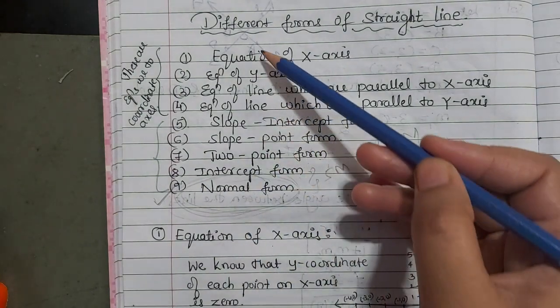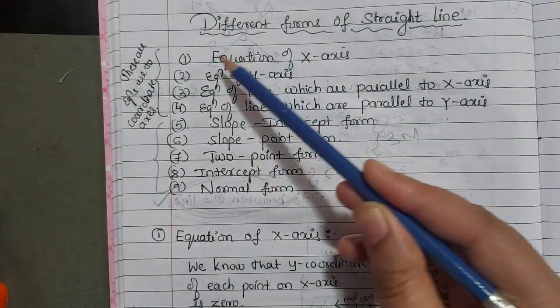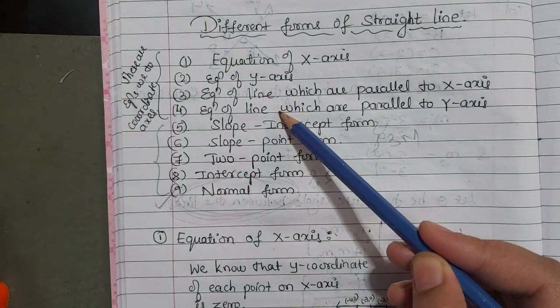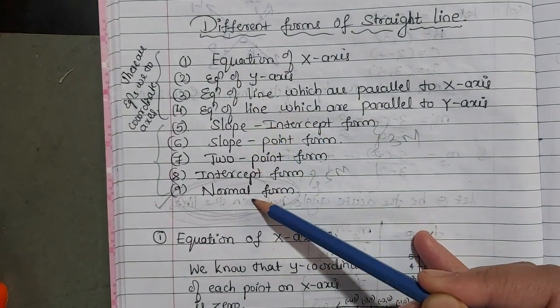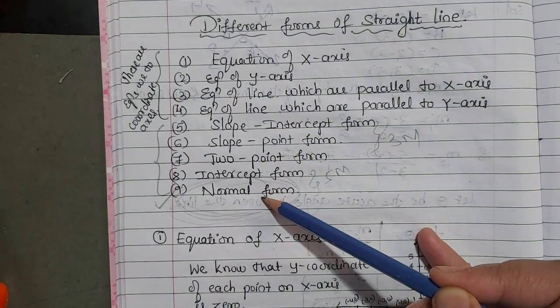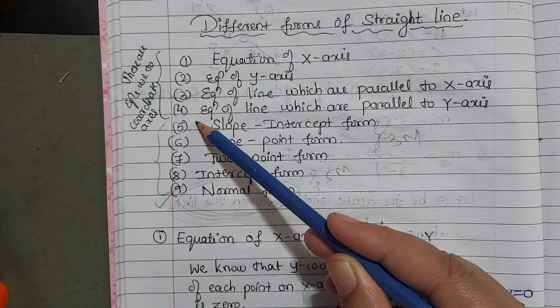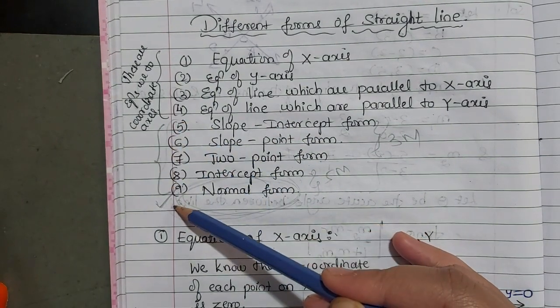Okay, so in total we have 9 forms. The first 4 are the equations with respect to the coordinate axes. The next 5 equations are with respect to a line, with the given data. As per the board, you do derivations for these.